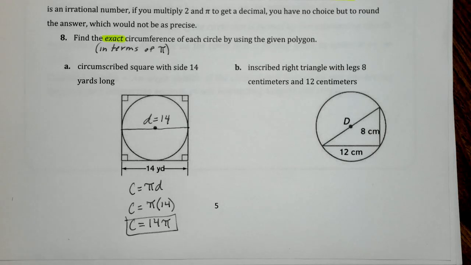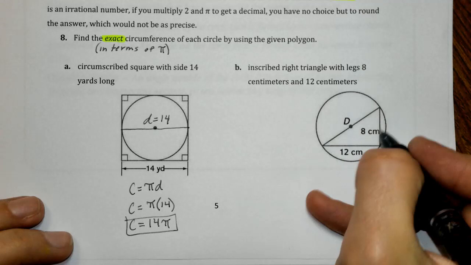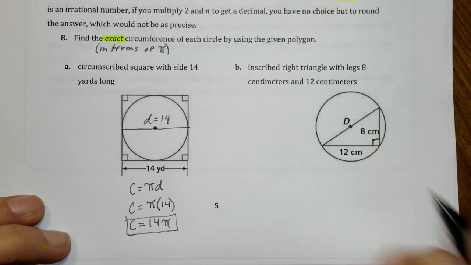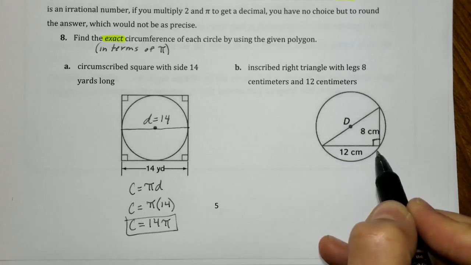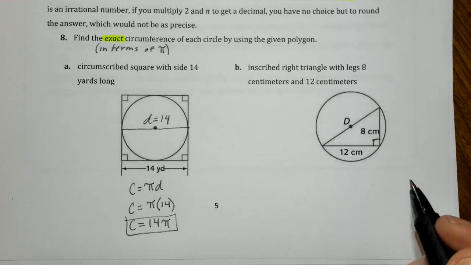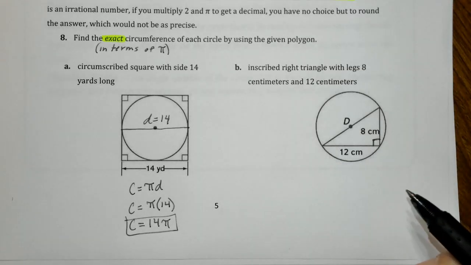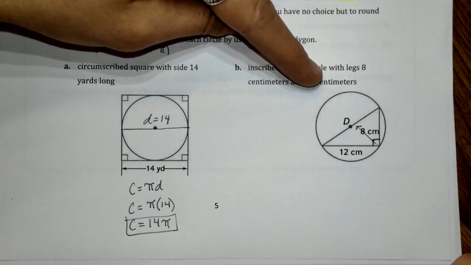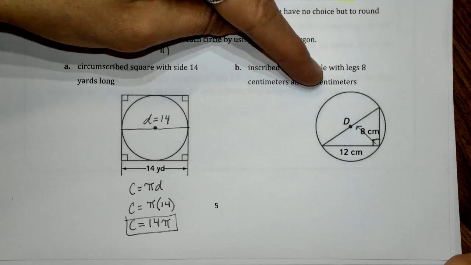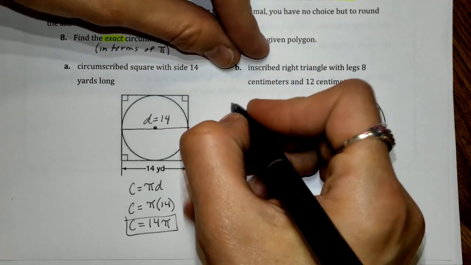On B, we have an inscribed right triangle. Triangle inscribed inside. So we have a right triangle, so we need to make sure we put our 90 degrees here. It's got legs of 8 centimeters and 12 centimeters. So we want to find the exact circumference. Well, the problem is we don't have the diameter. So the hypotenuse is the diameter.